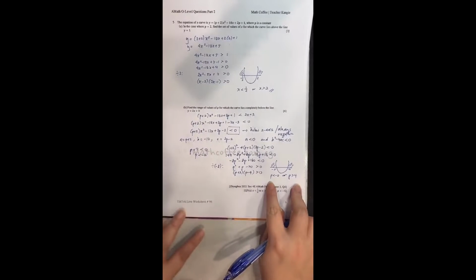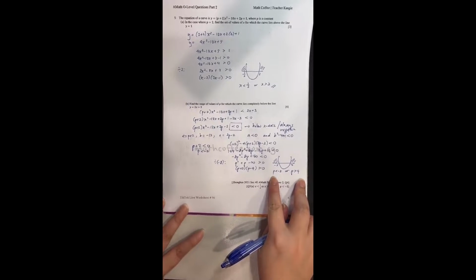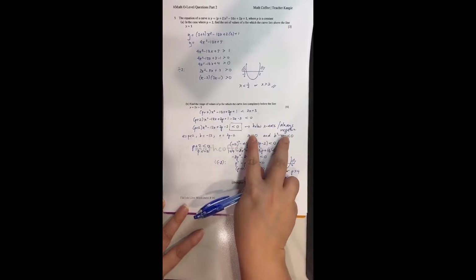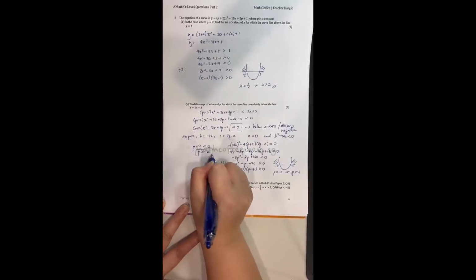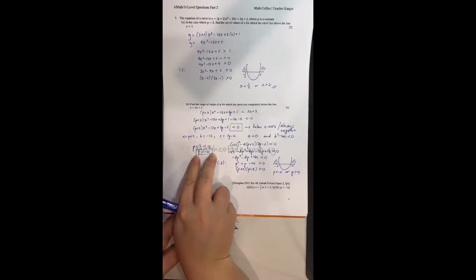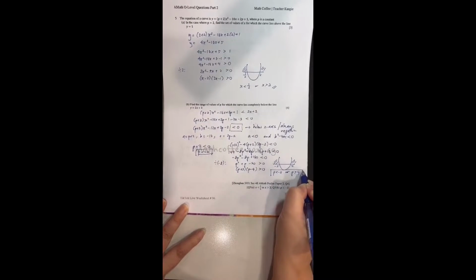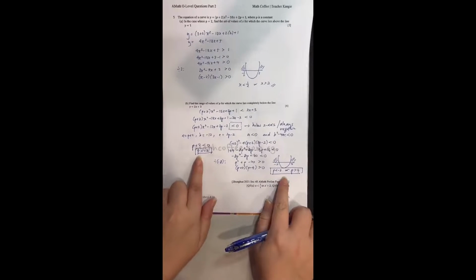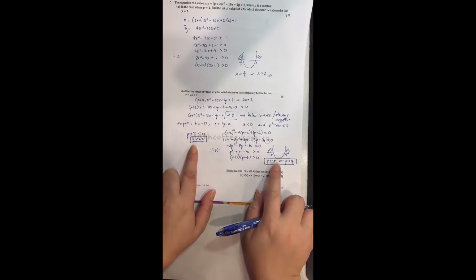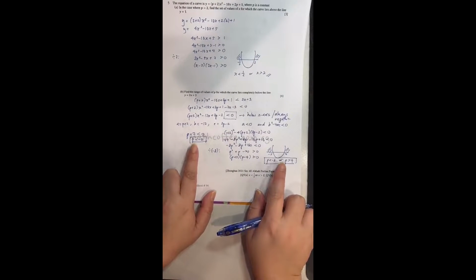Do you see that it's not done yet. Remember, we actually have two conditions to fulfill, right? So this is the first condition that I need to fulfill for my p. This is the so-called second condition that I need to fulfill for my p. So I need to combine these two.